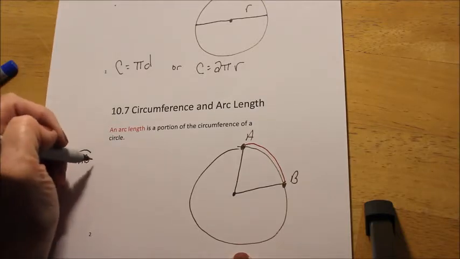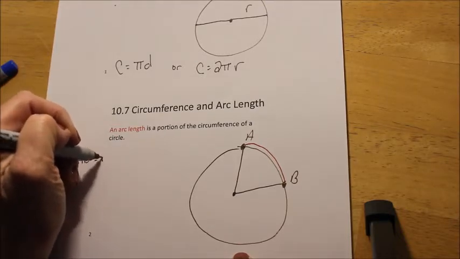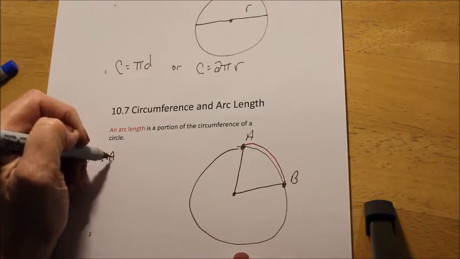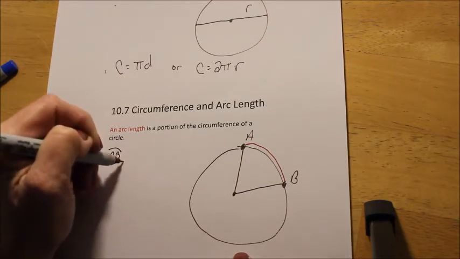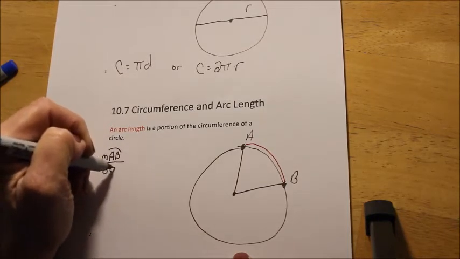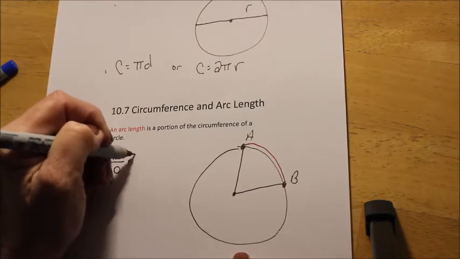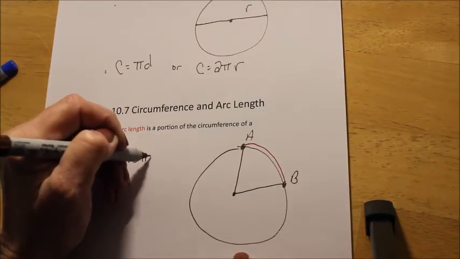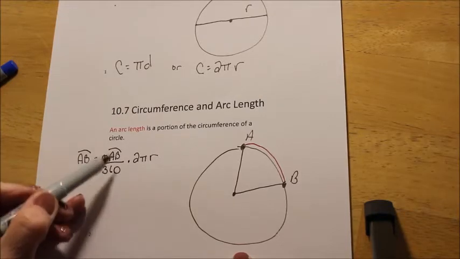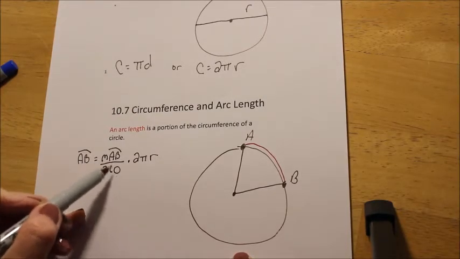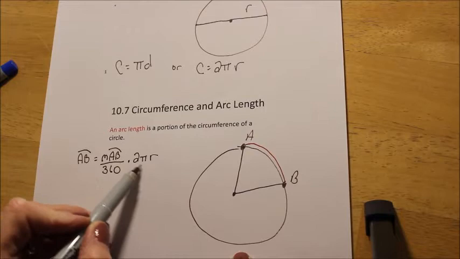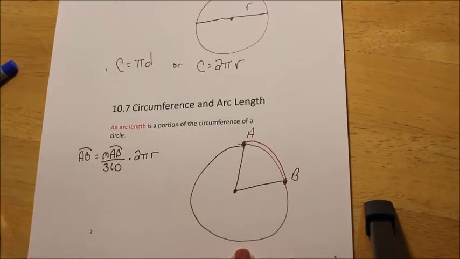But to find the arc length, you're going to take the measure of the arc in degrees. You're going to divide that by 360, and then you're going to multiply that by the circumference of the circle. So in other words, it's going to be some fraction of the circle that you're going to be multiplying by the circumference.